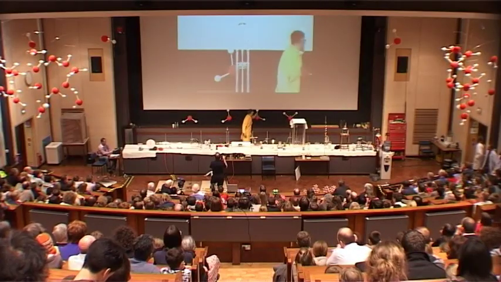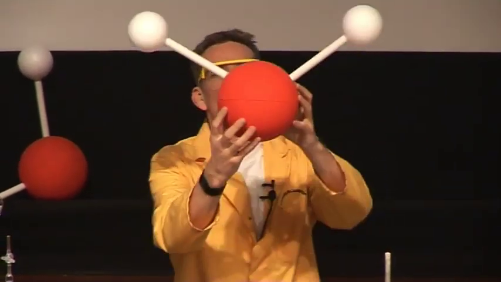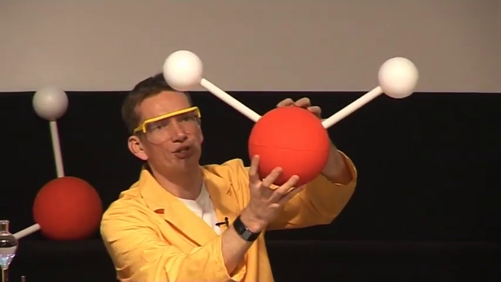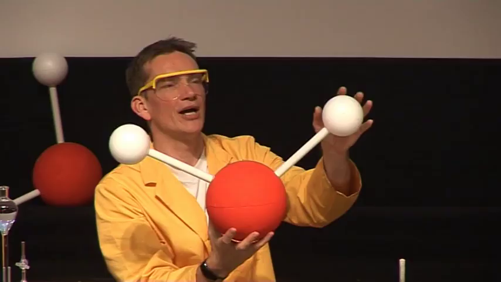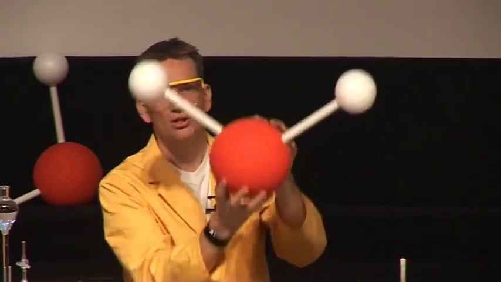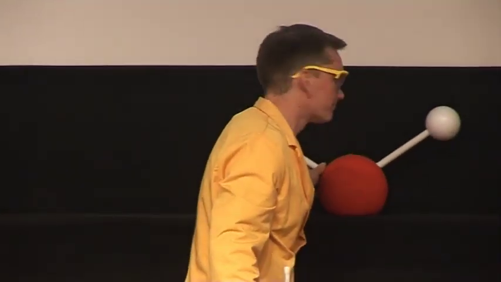and why the models that we have hanging around the lecture theatre, each molecule of water is made up of 1 atom of oxygen, coloured red, and 2 atoms of hydrogen, which are white. Okay, so that's a molecule of water.